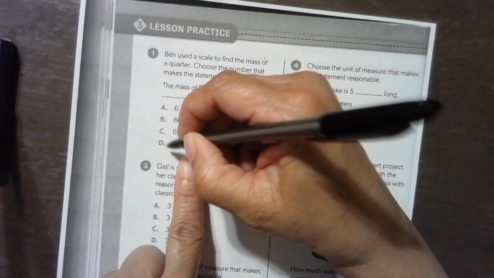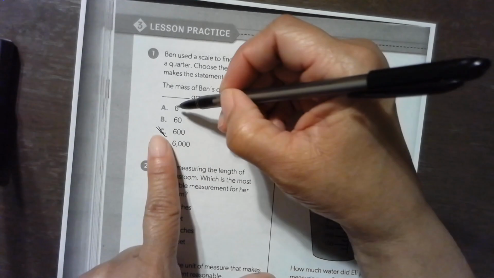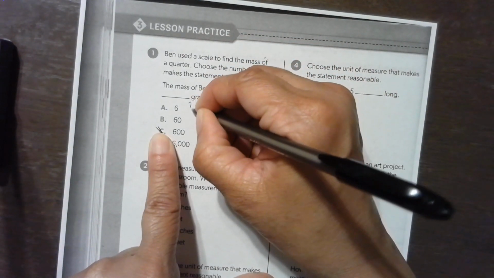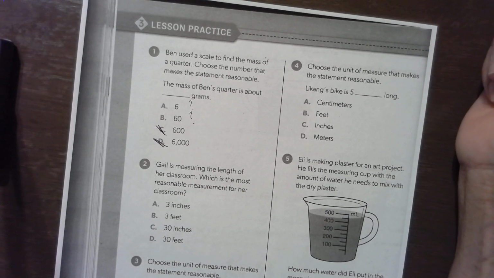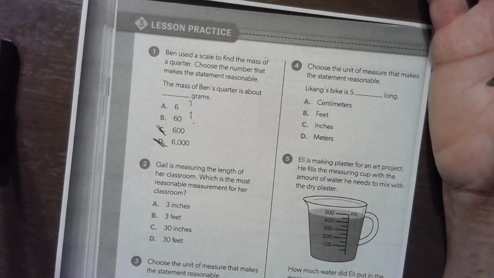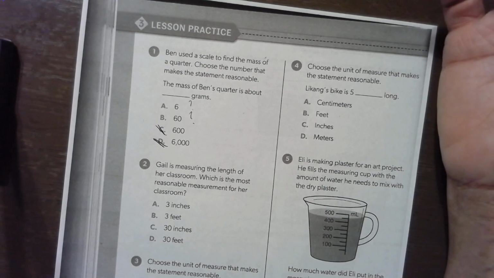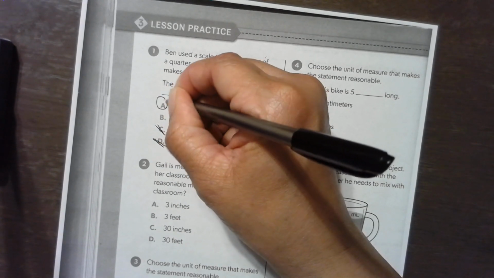So I'm sure 6,000 would be way too many. 600, so we have 6, maybe 60. A quarter's not that heavy, so it is probably closer to 6 grams.